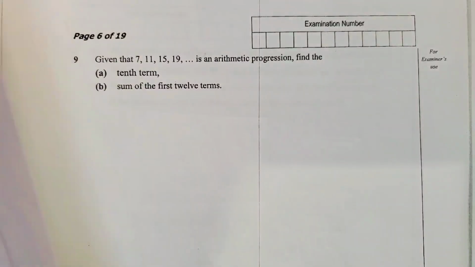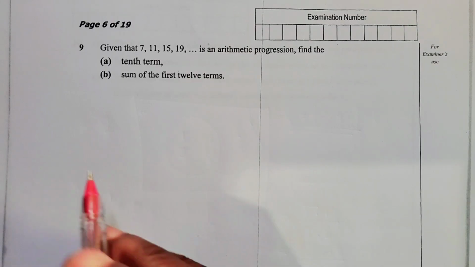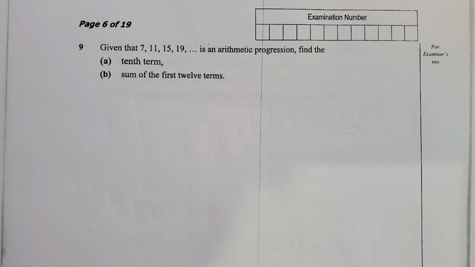Okay, question 9 is under sequence and series, and this is arithmetic progression. So the question is saying, given that 7, 11, 15, 19, and so on is an arithmetic progression, find the 10th term. Simple.